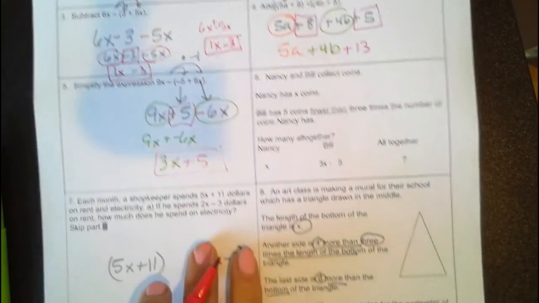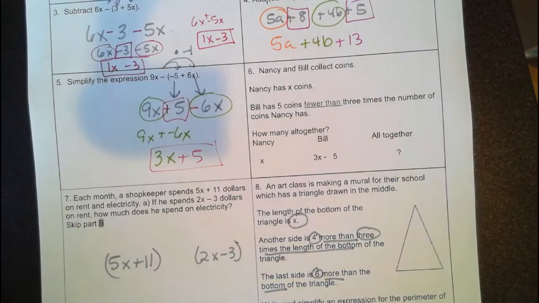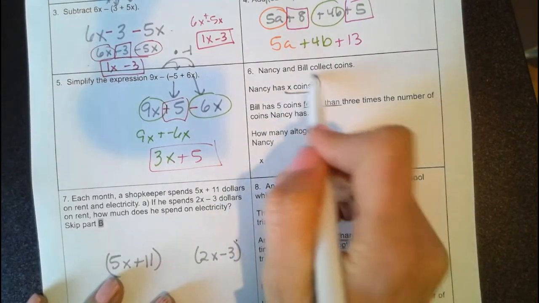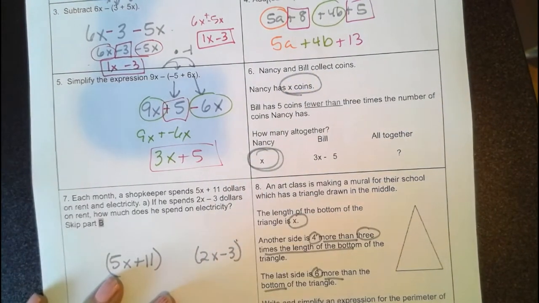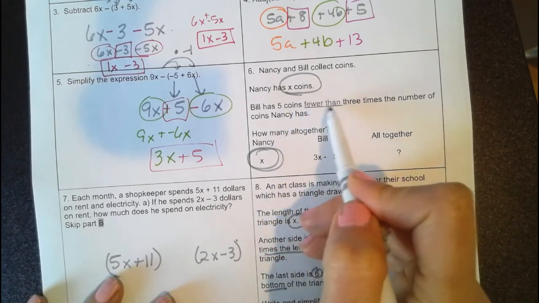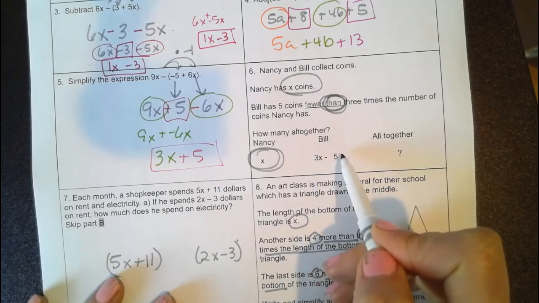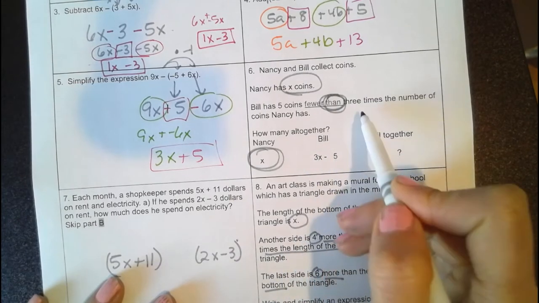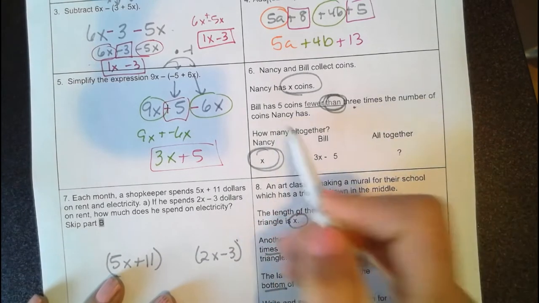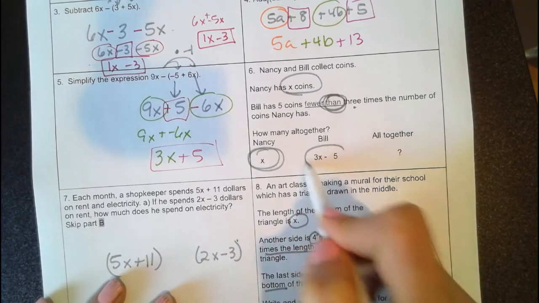We're going to get to some word problems starting on problem 6. These are not that hard, but they are intimidating. So it says Nancy has x coins. Okay, that's how many Nancy has. Bill has 5 coins fewer than 3 times the number that Nancy has. See, that important word "than" causes the subtraction to go to the end. So I've already translated this to 3x minus 5.